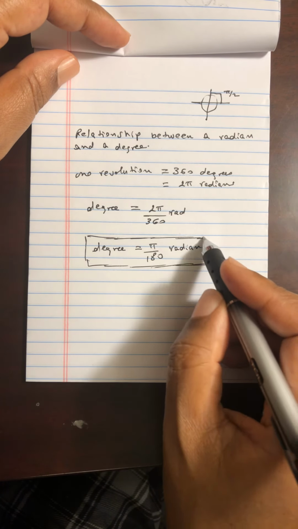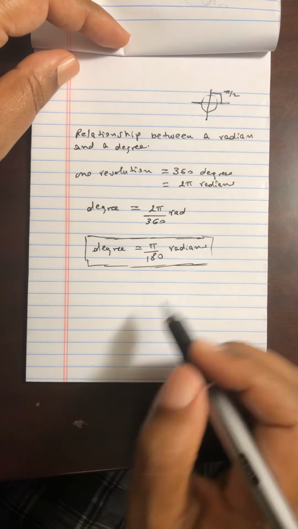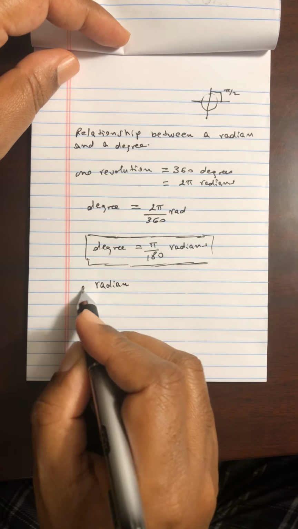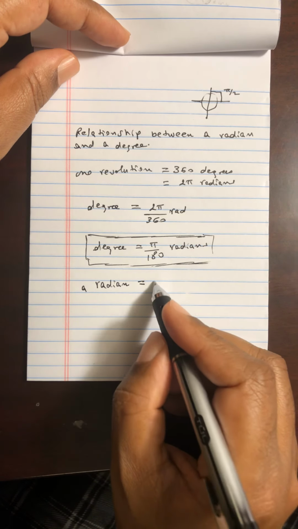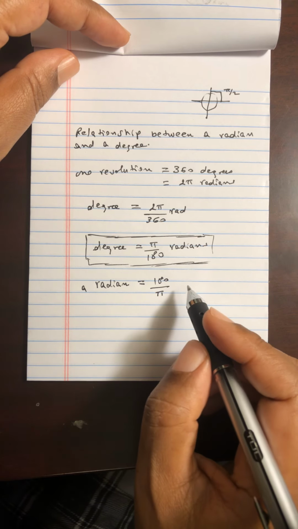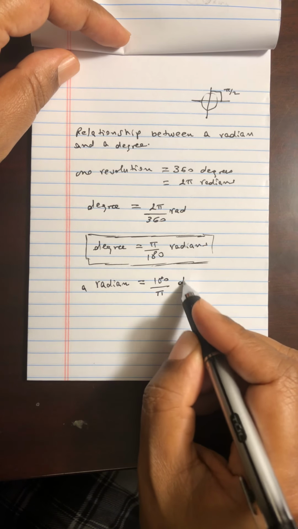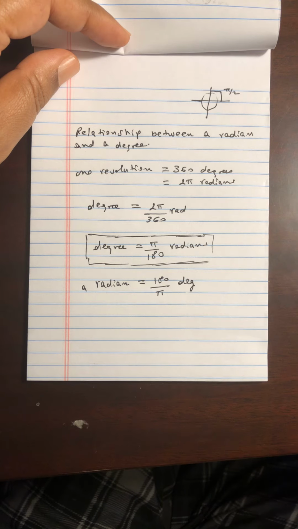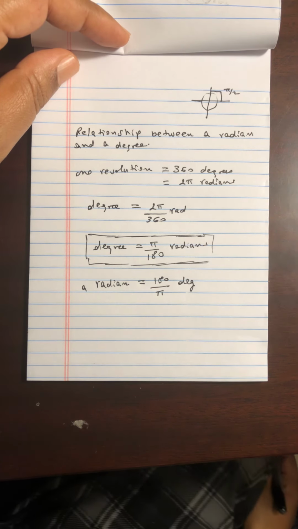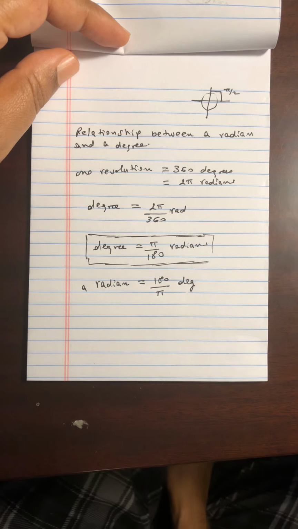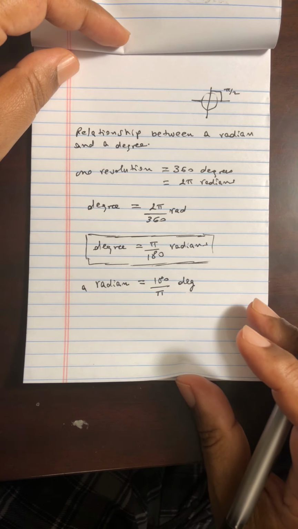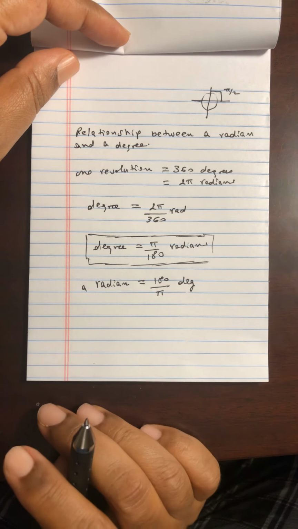Or you can cross multiply and express the radian in terms of degrees: a radian is equal to 180 over pi degrees.